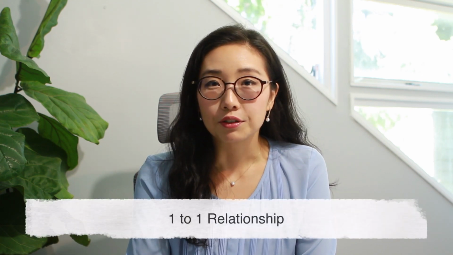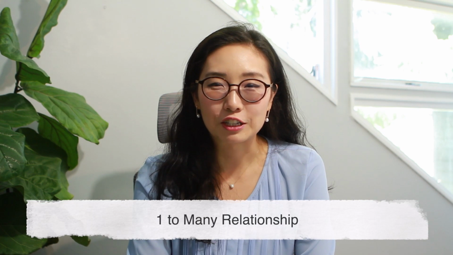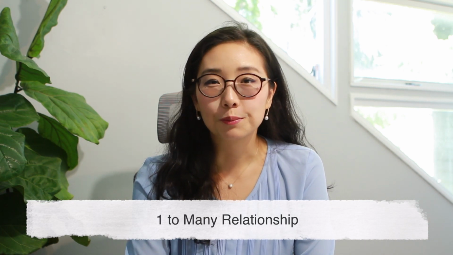I want to use education as an example. We all went to school at some point, and there are lots of different relationships that occur inside of a school. In the one-to-one relationship, you can have one principal that is related to one school. For a one-to-many relationship, you can have a school with many classrooms or a teacher with many students.